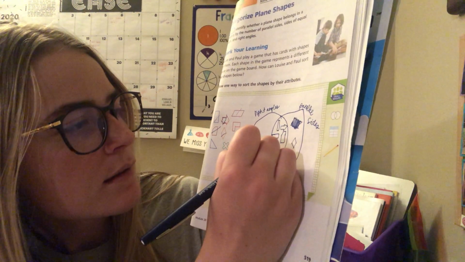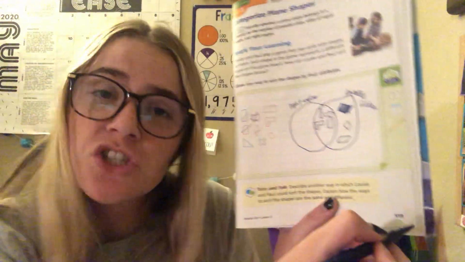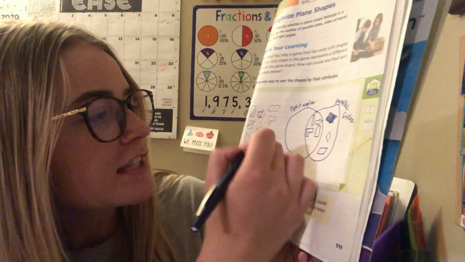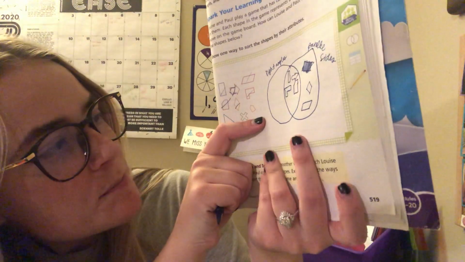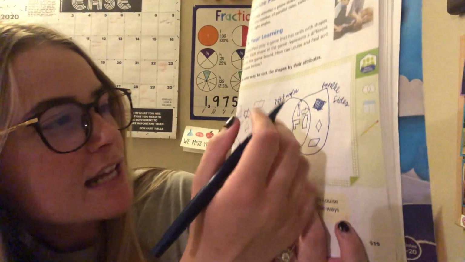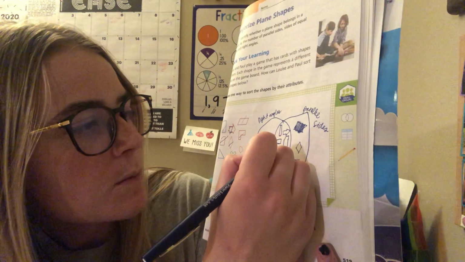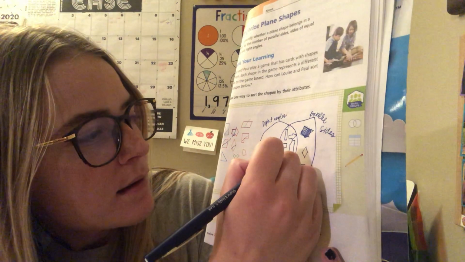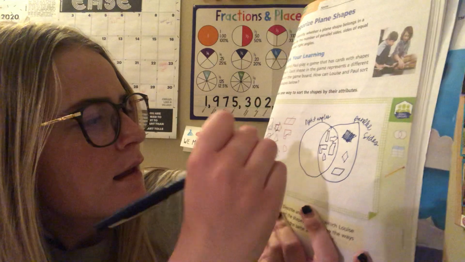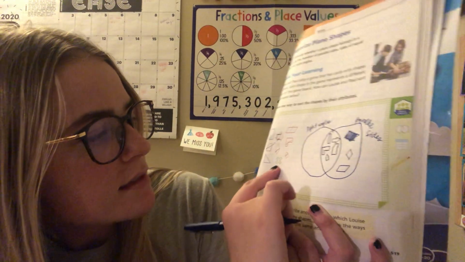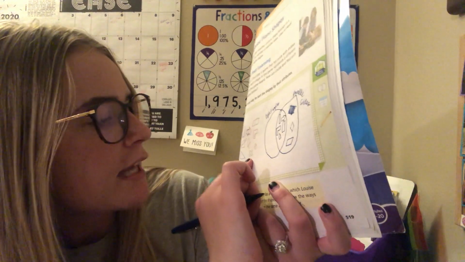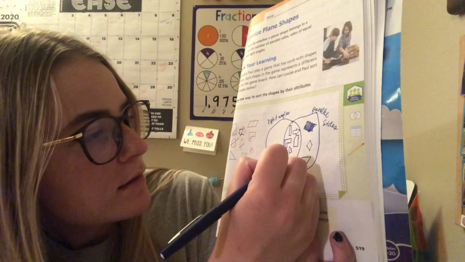Just doing our best. Then we have this cute little tag thing. This one has parallel sides and it has right angles, so it's going to go in the middle as well. Then we have this X shape. This X shape has parallel sides and right angles, so it's going to go in the middle.